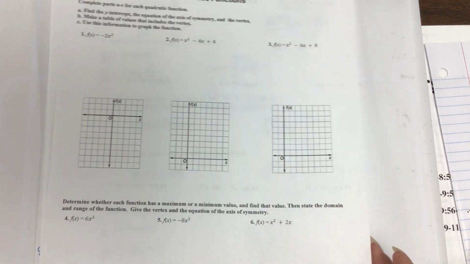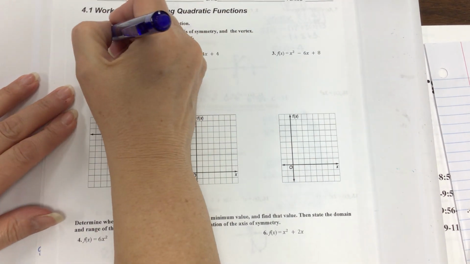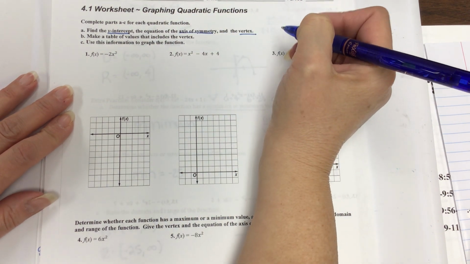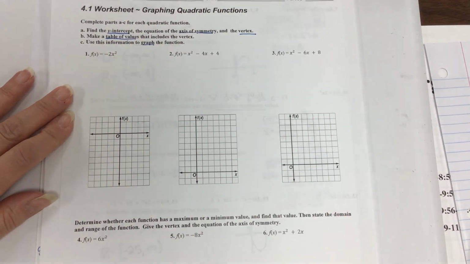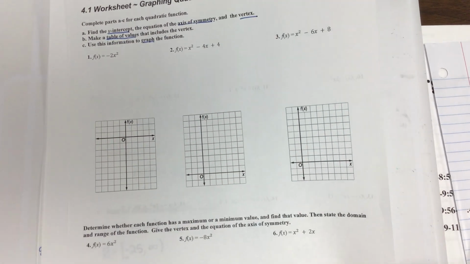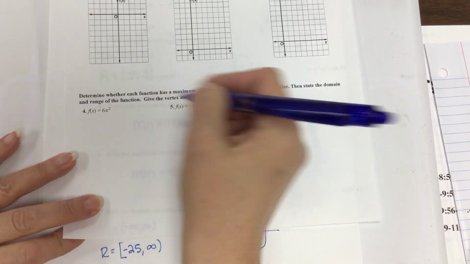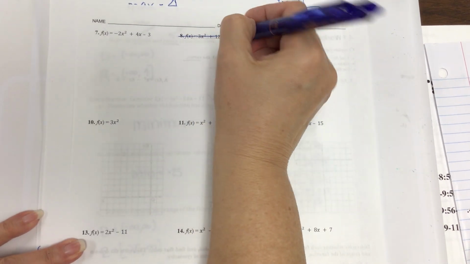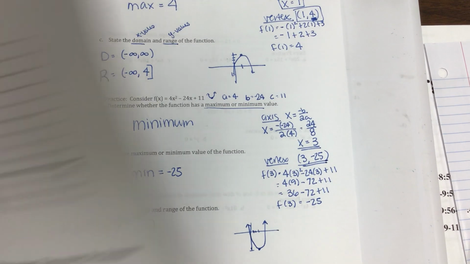Okay, so everybody look at their paper real quick. It is first of all important that you realize you have to find the y-intercept, the axis of symmetry, and the vertex for part A. Then you have to show your table of values, and you have to graph it, okay? You have to do those things. So you do the first 3 problems, and you have to show all of those things. Here, you do not have to do 4, you only have to do the odds. So you don't have to do 4, 6, 8, 10, 12, and 14. So you only do the odds on those.